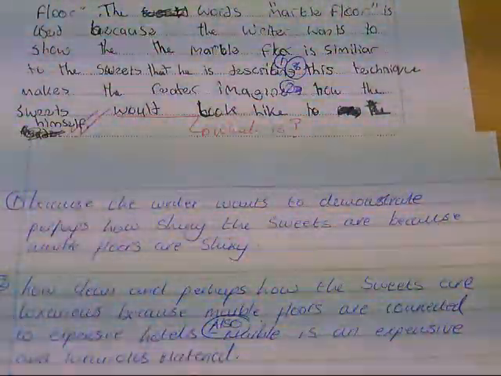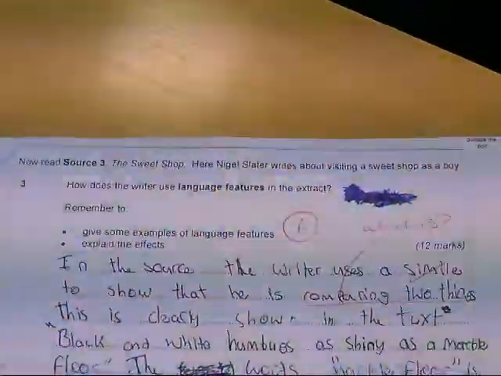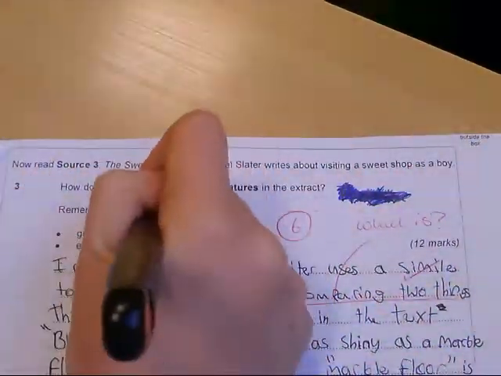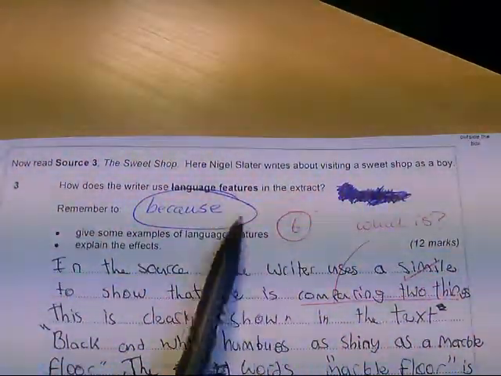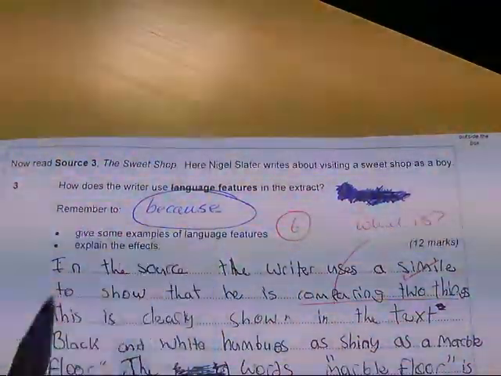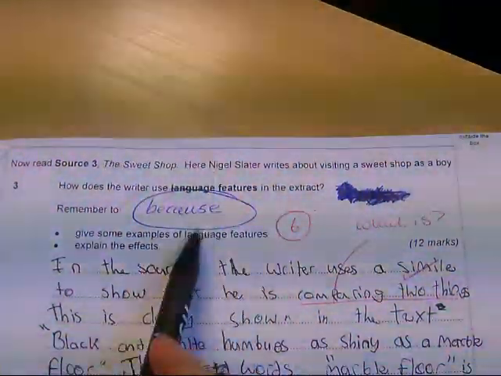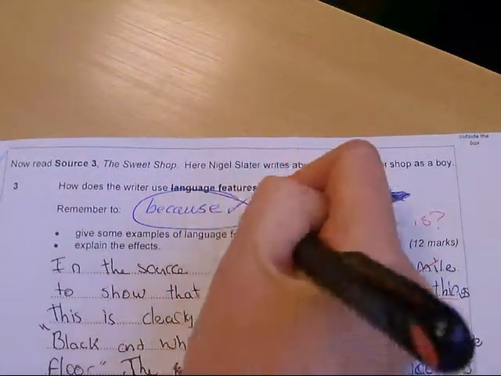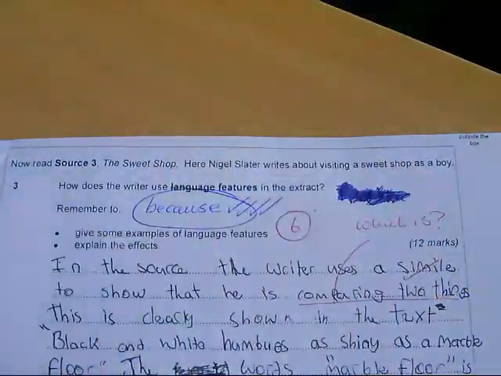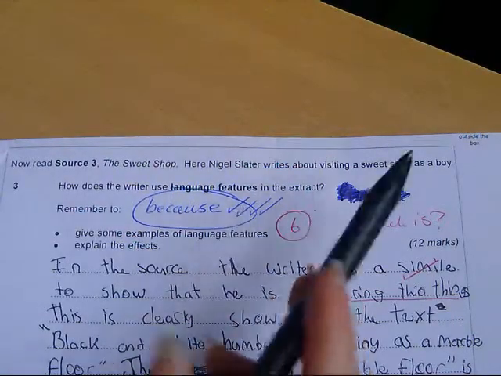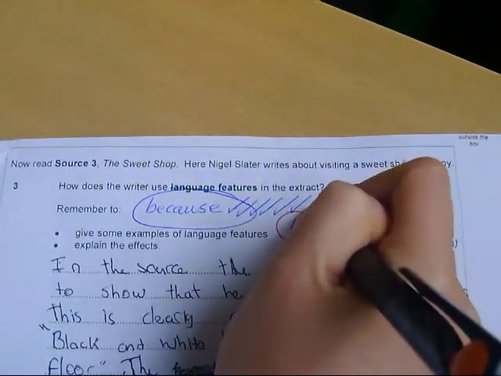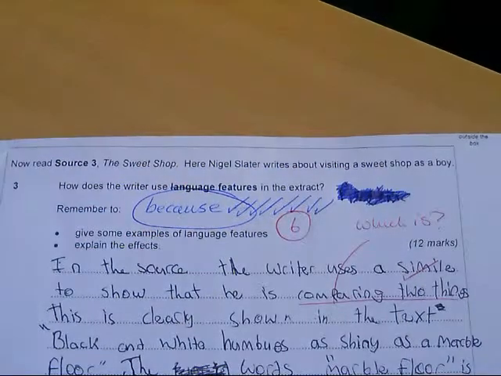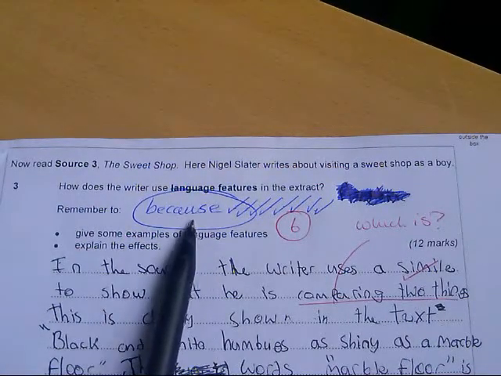So what I would probably do when I get to this question of the exam is to actually write because at the top of the page, maybe circle it just as a reminder to myself. And if you're going to write 3 paragraphs or 4 paragraphs on this question, I would keep going back to this word and maybe ticking it off every time I've used it. And in one paragraph, you would have hoped that you'd use it at least twice. So you should have 6 ticks on here, or maybe even 8 if you've done 4 paragraphs, yeah? Don't underestimate the importance of this word. This will really push you to a band 3.